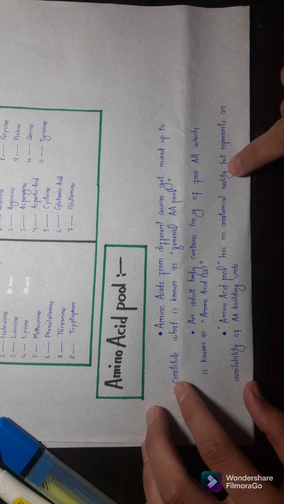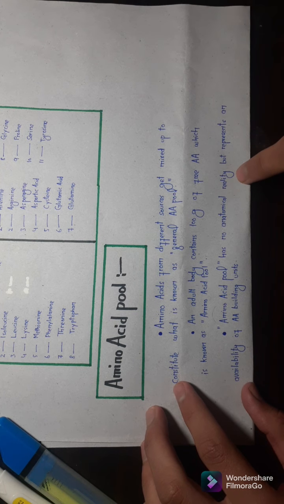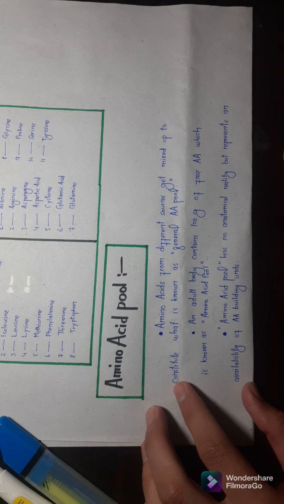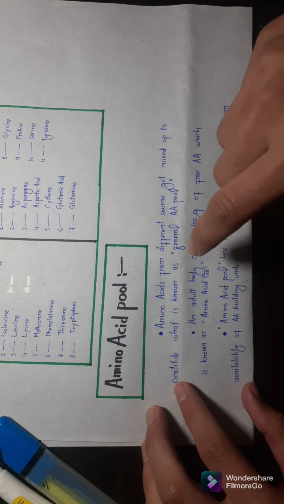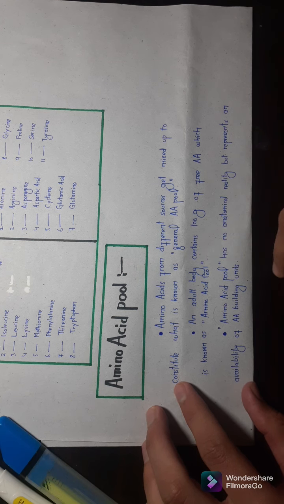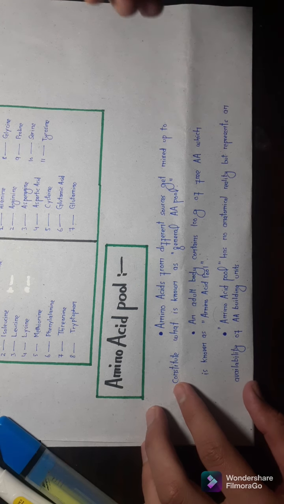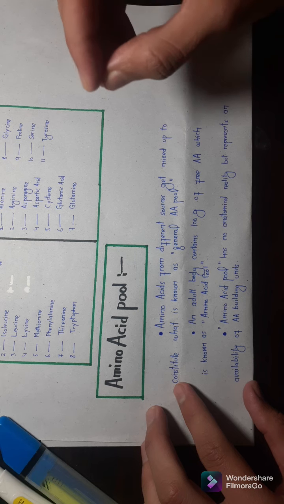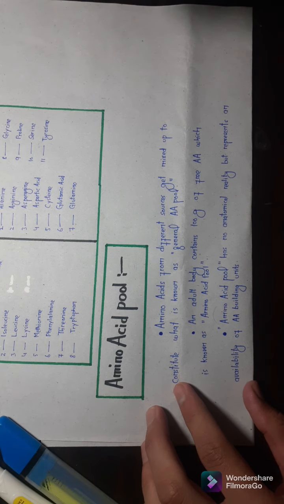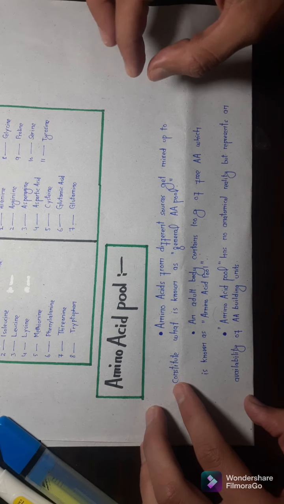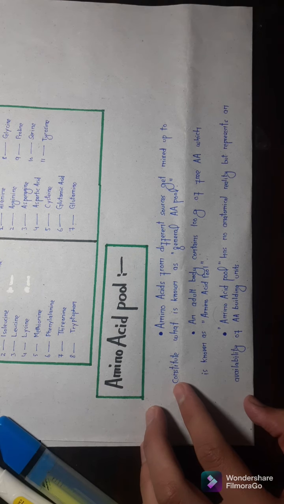Every adult body contains 100 grams of free amino acids, which is known as the amino acid pool. This pool has no anatomical reality, meaning that there is no specificity of an amino acid to make a protein. It only represents an availability of amino acid building units.